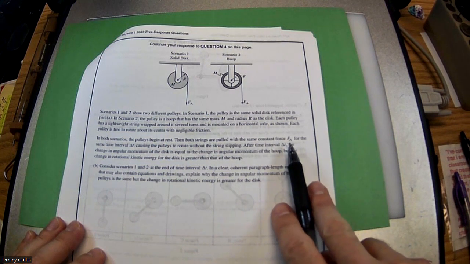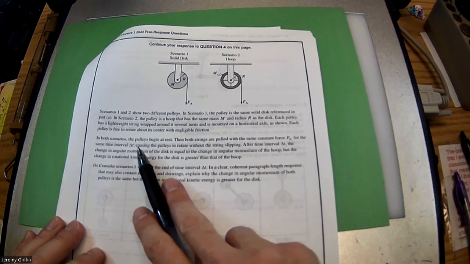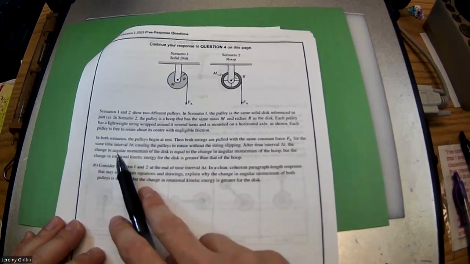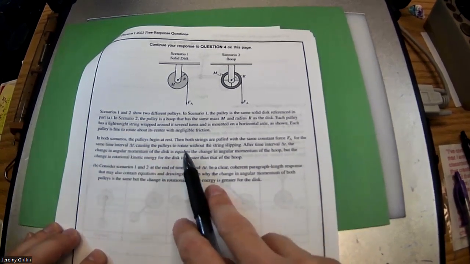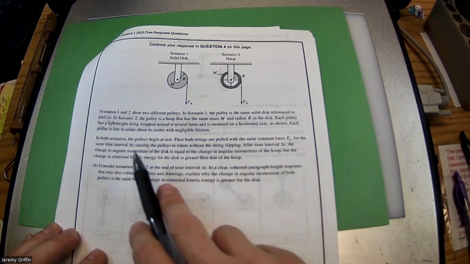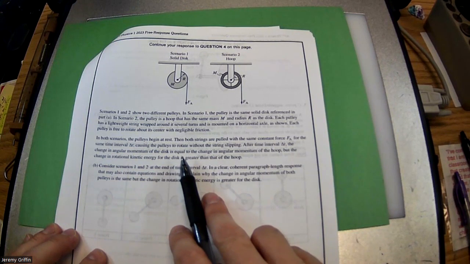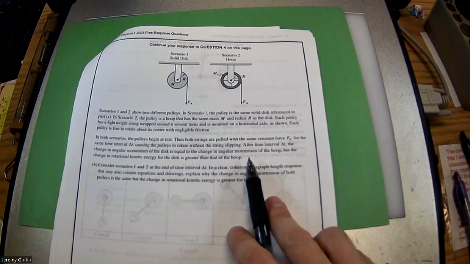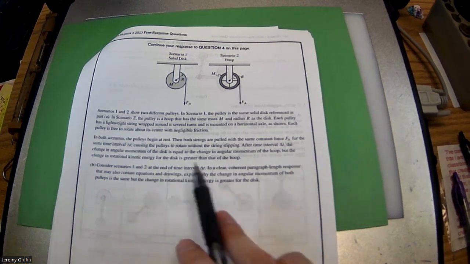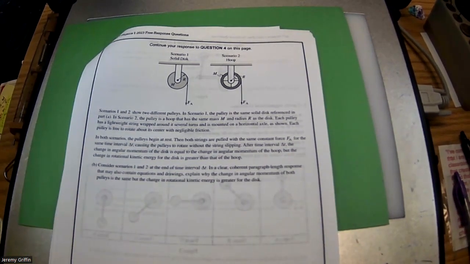Constant force F sub A for time interval delta t, for the same time interval delta t, causing the pulleys to rotate without slipping. After time interval delta t, the change in angular momentum of the disk is equal to the change in angular momentum of the hoop, but not true for rotational kinetic energy.